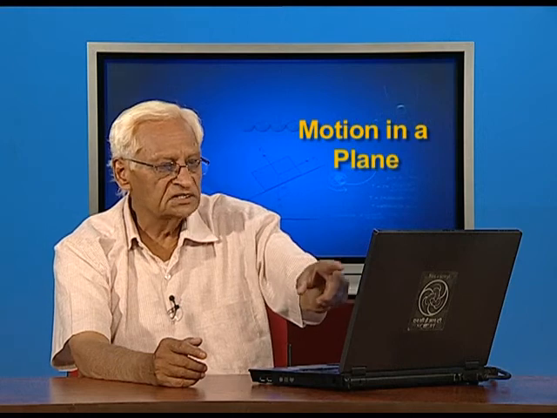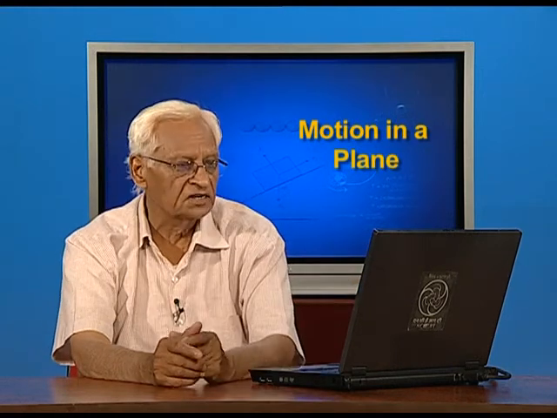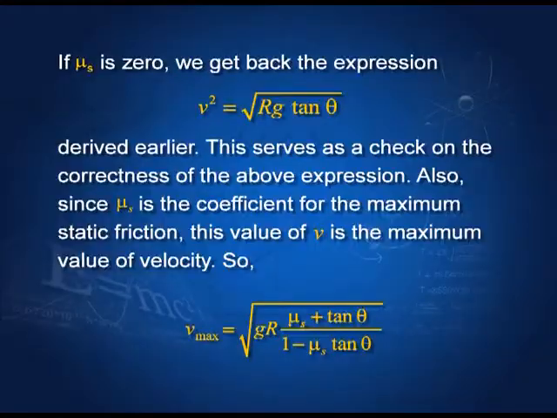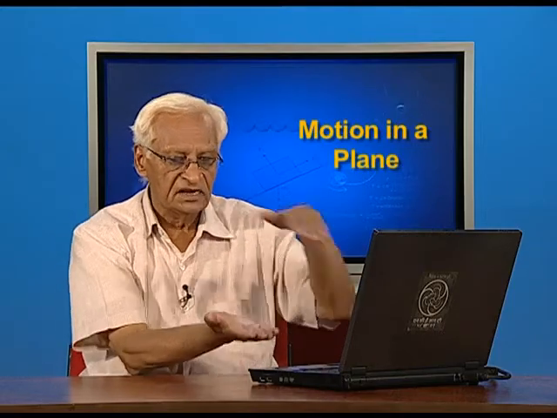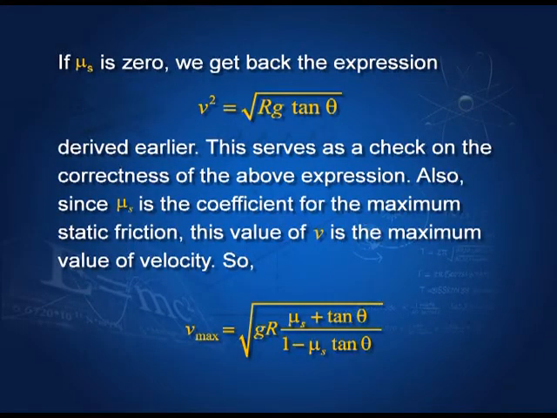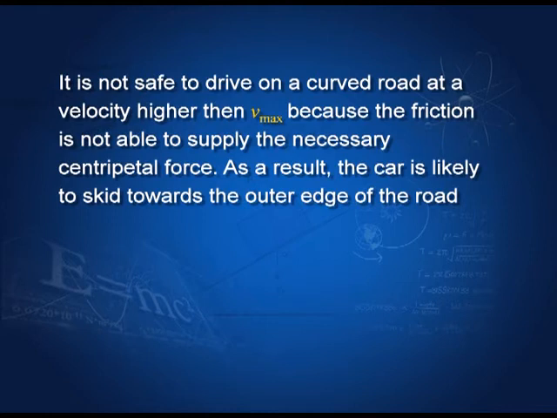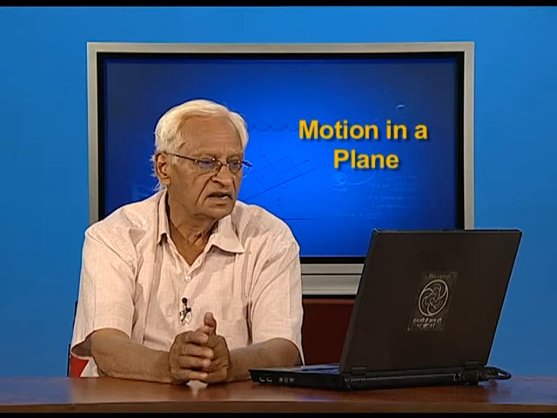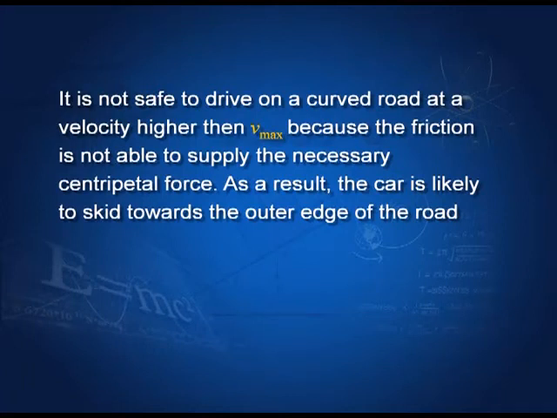Also, since mu s is the coefficient for the maximum static friction, I remind you again, this value of v is the maximum value of velocity on that road, which is banked at an angle theta and whose surface and the tires of the vehicle provide coefficient of friction mu s. It is not safe to drive on a curved road at a velocity higher than v max, because the friction is not able to supply the necessary centripetal force. As a result, the car is likely to skid towards the outer edge of the road and an accident can occur.